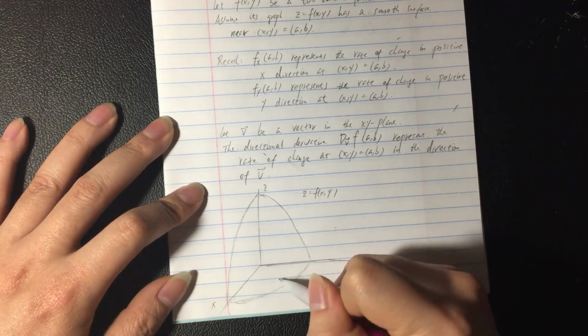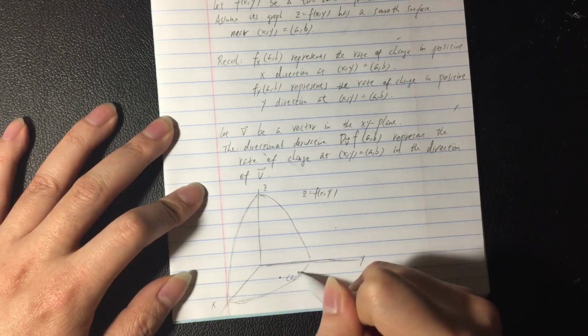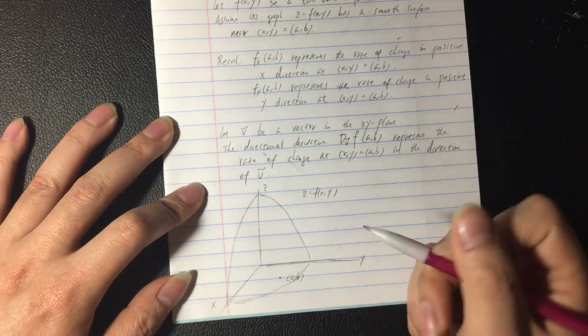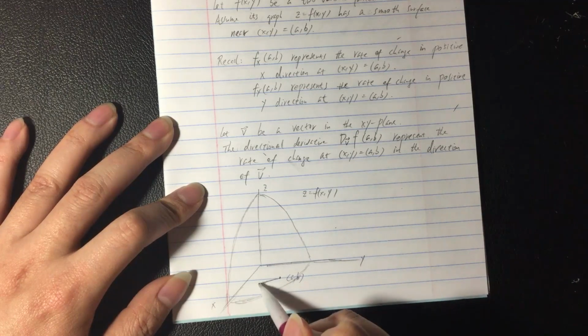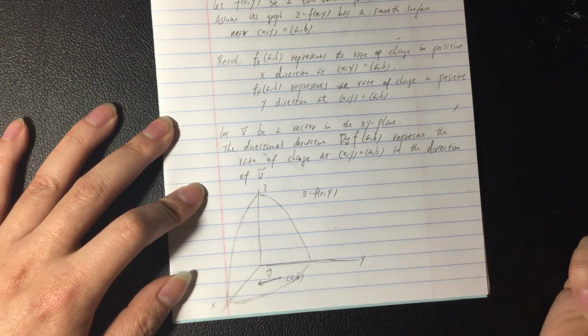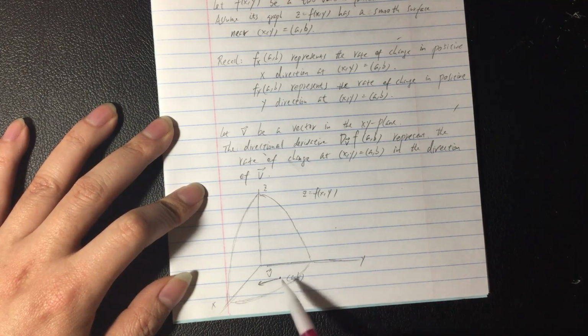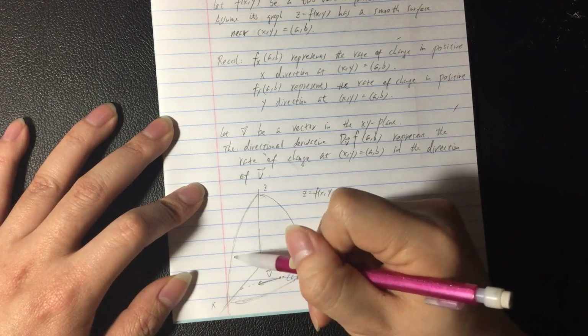Point a,b is somewhere here in the xy plane. And let's assume that's the direction v. A cross section passing through a,b in the direction of v looks like this.